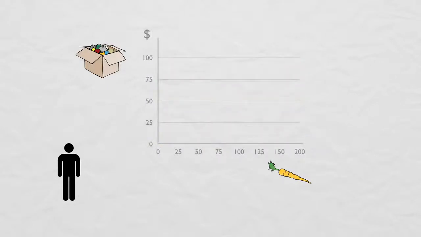Now, Ezekiel has a budget of $100. Let's say for now that a carrot costs $1. To draw Ezekiel's budget set, we start by graphing the points where he buys only carrots. At that point he has 100 carrots and nothing else.